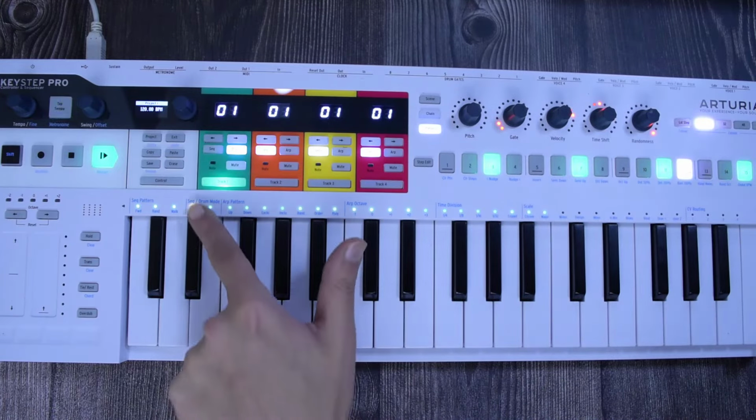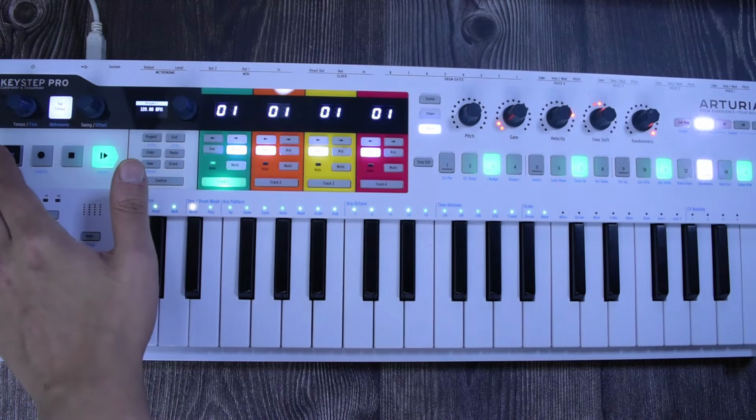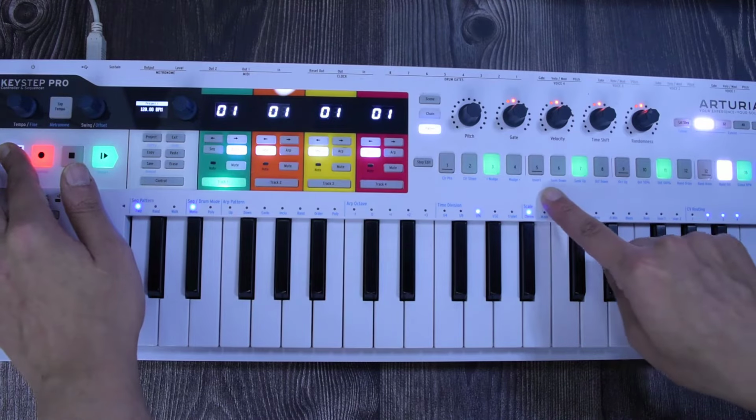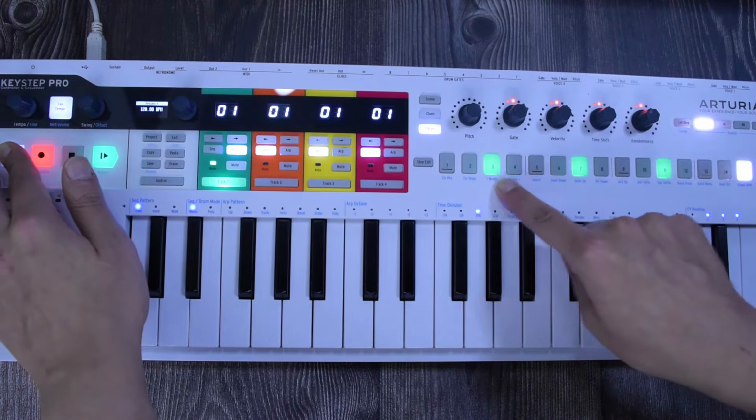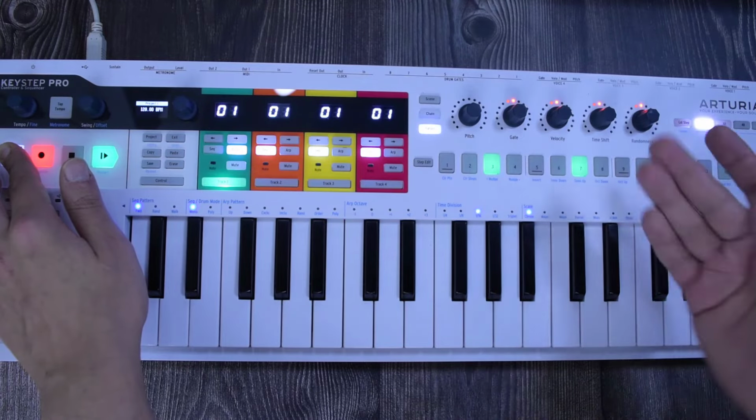And I'm standing on the hats track. So by holding the shift, and again, all of these are called shift functions, I'm going to be holding the shift. Now, when we do so, we can press the nudge to the left or nudge to the right. And this will move whatever steps that you have right here to the left or to the right.